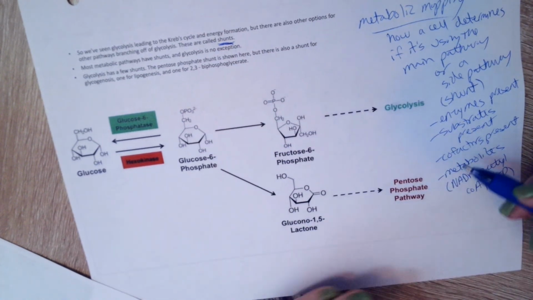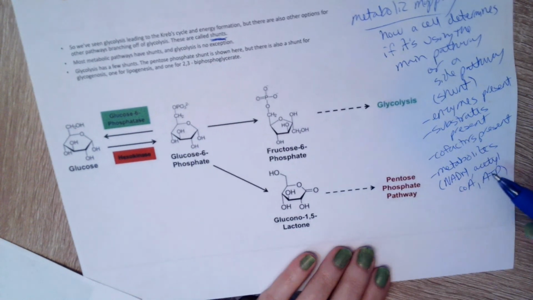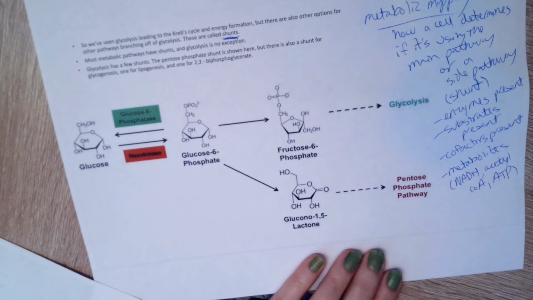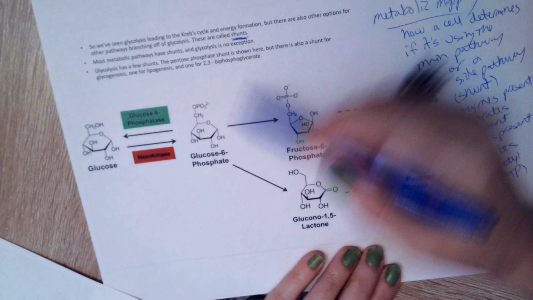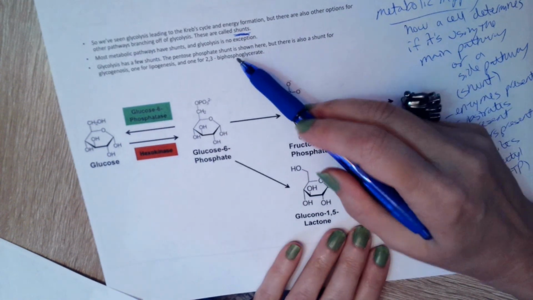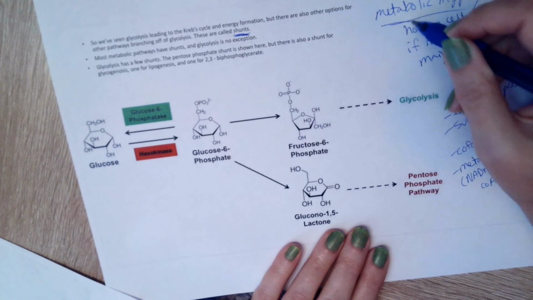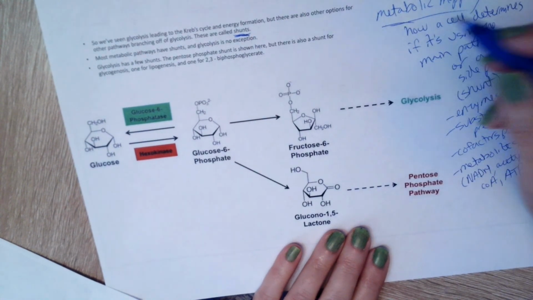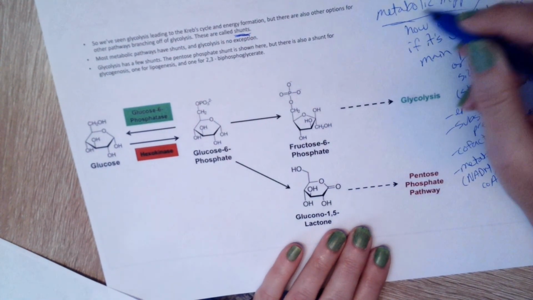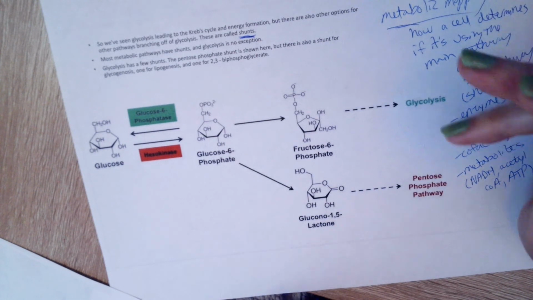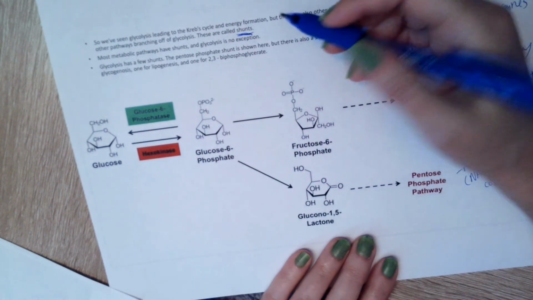Like if you're missing pyruvate dehydrogenase and can't turn pyruvic acid or pyruvate into acetyl-CoA. So these are all reasons for having a shunt, or causing you to go into the shunt rather than the main pathway. So we'll look into how the cell decides how to do that in Unit 3.